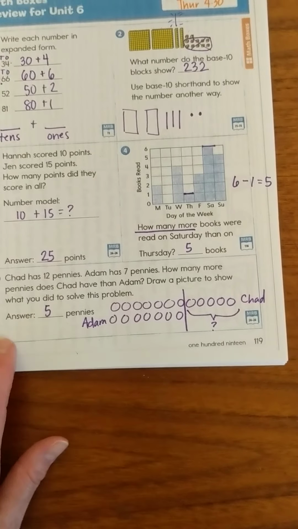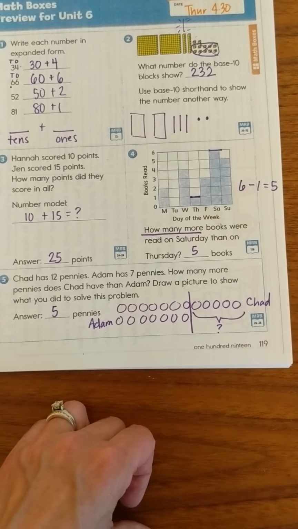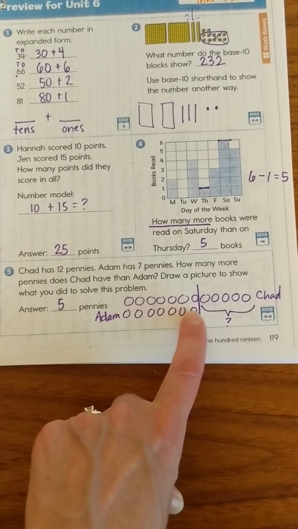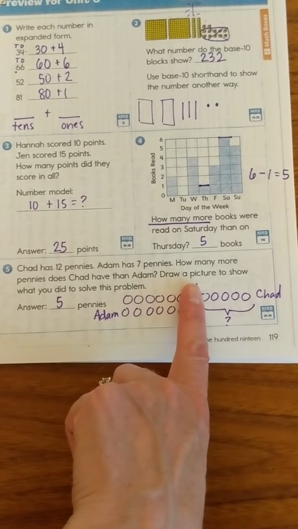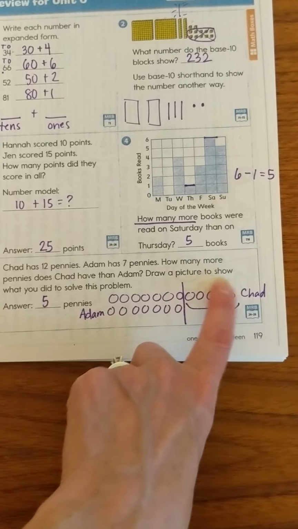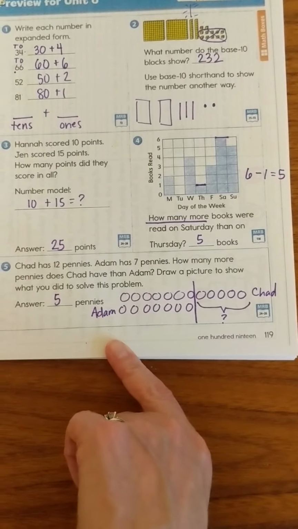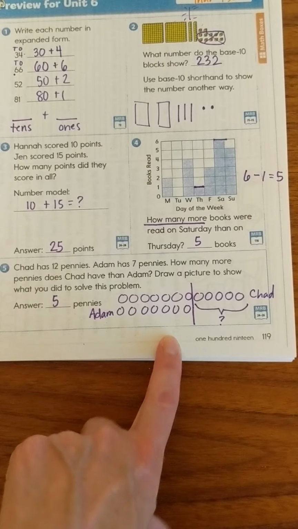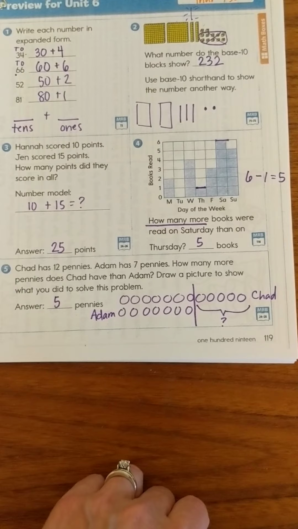And then down here at the bottom, Chad has 12 pennies, Adam has 7. How many more pennies does Chad have than Adam? Draw a picture to show what you did to solve the problem. Well, what I did is I drew Chad's 12 pennies, right? And then I lined up Adam's 7 pennies down below that. And then I kind of drew a line to where they both had the same amount. And then the ones that Chad had more, I said, well, how many are there? Now, there are a number of different ways you could have drawn your picture a little bit differently. Maybe you drew 12 and crossed out the 7 that Adam had, and you were left with 5. But any way that you showed that the answer is 5 should probably work.